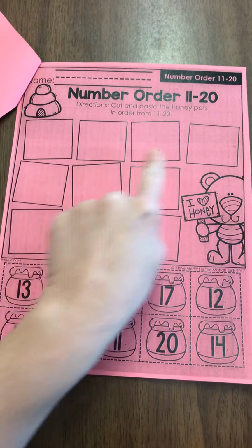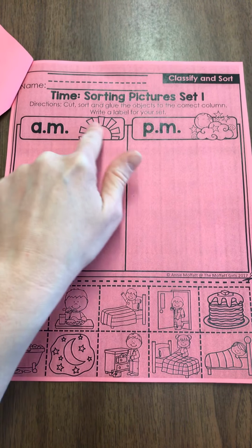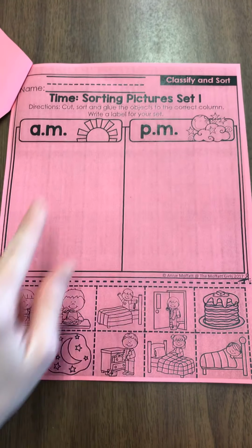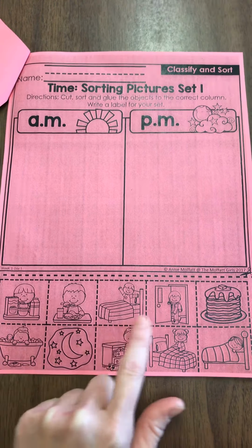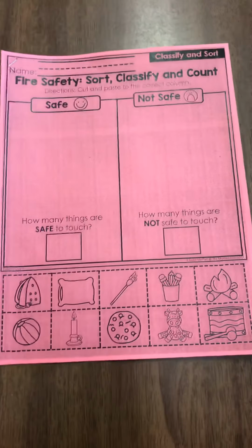This one is sorting AM to PM. So we have some pictures down here, and AM means it's morning time or during the day, and then we have PM meaning it's nighttime. So looking at these pictures, what activities would you be doing according to if it was morning or night? And then you would glue them in the correct column. So that's the first packet that we have. And you don't have to finish this all in one day, just whenever you get a chance. This is work for the week.